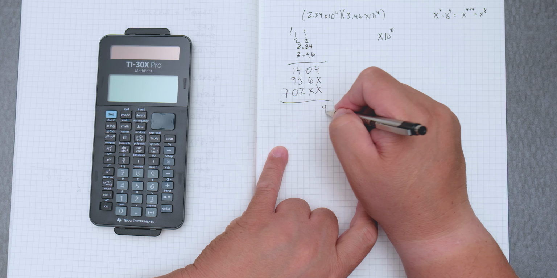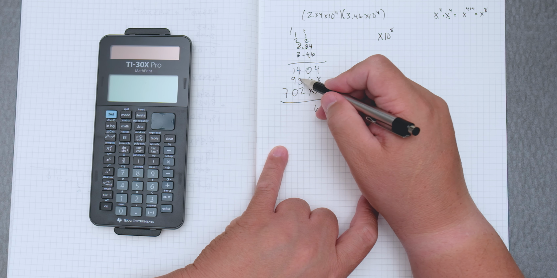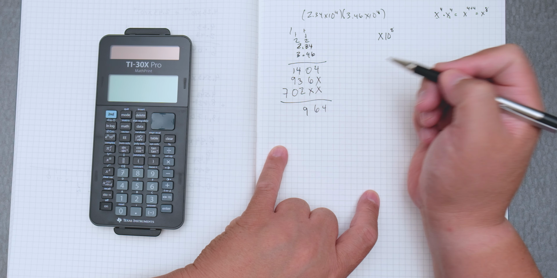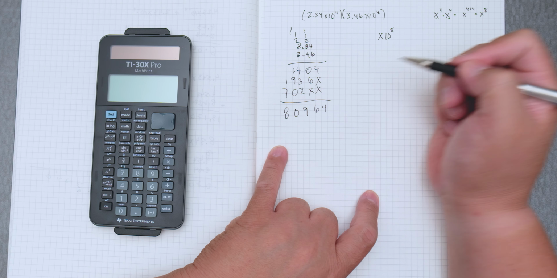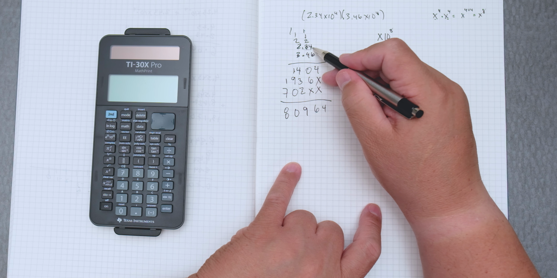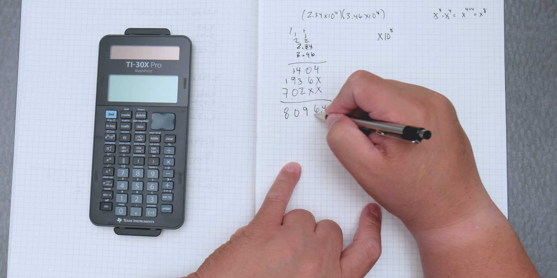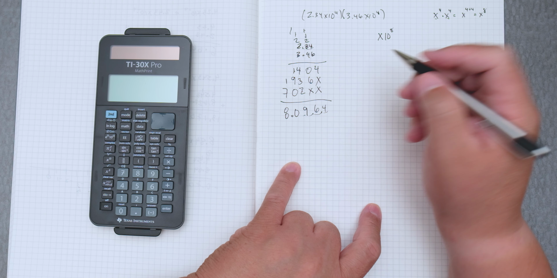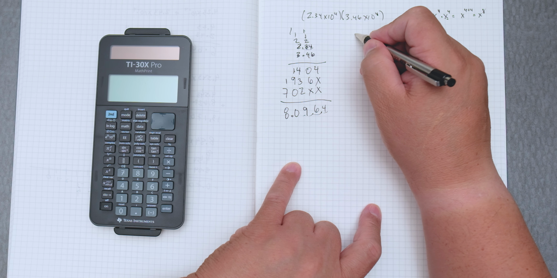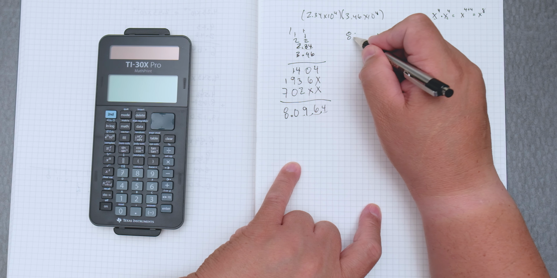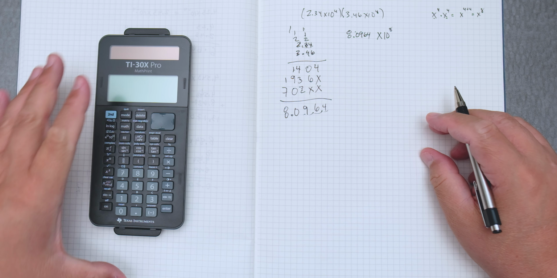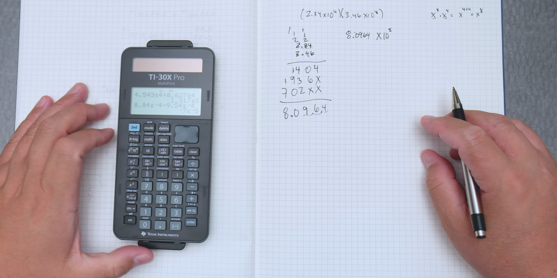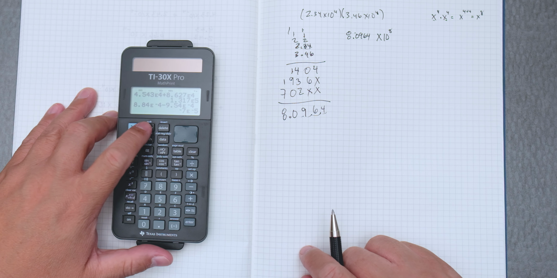Then this is 4, 6, what's that? 7, 8, 9, right? 9, 10, 8. And then there's 1, 2, 3, 4 places. 1, 2, 3, 4. So we got 8.0964 times 10 to the 8th. All right, let's find out. Let's see if we can get this. We're going to clear that.